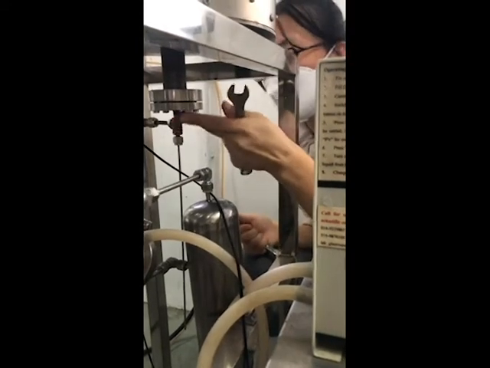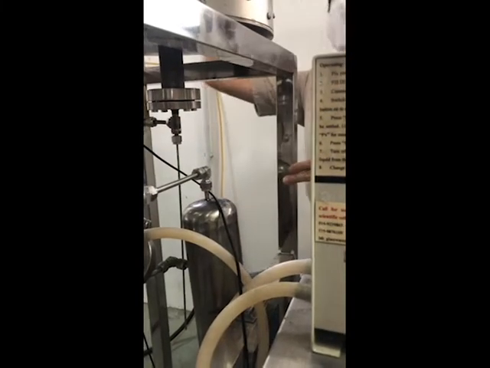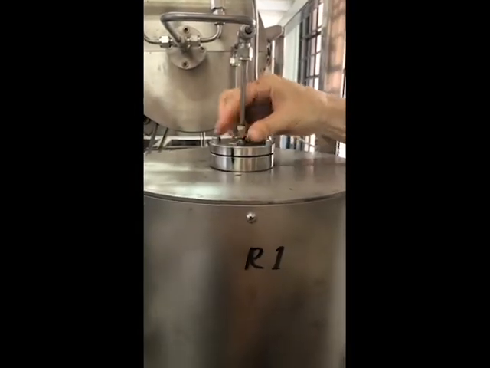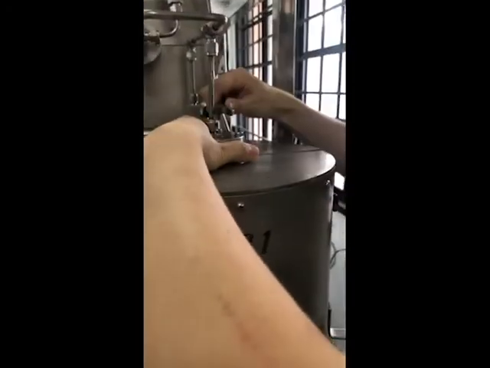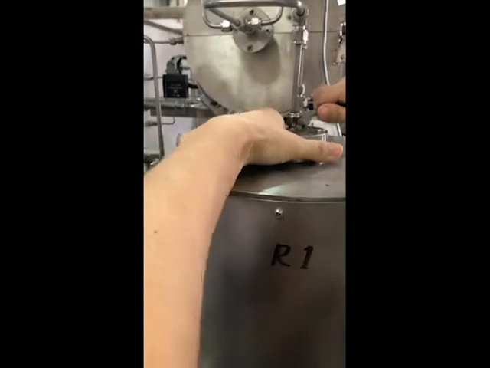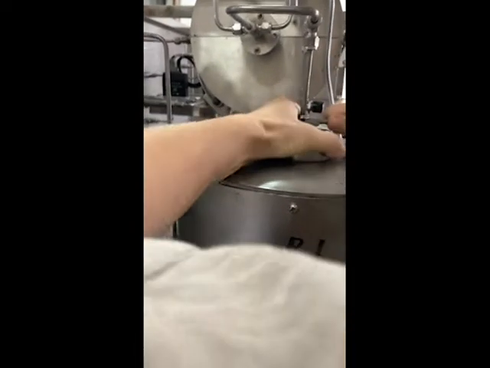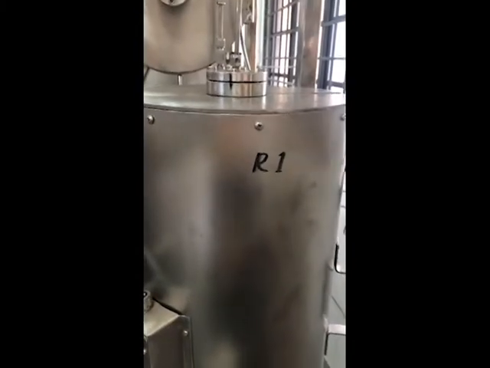So when you lock the bottom, you can come to the top. Now you can lock the top, still by hand first. Then you can hold your reactor and lock it. Okay. We finish the installation.